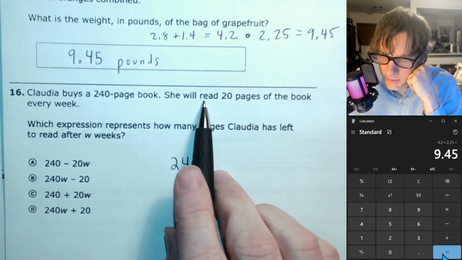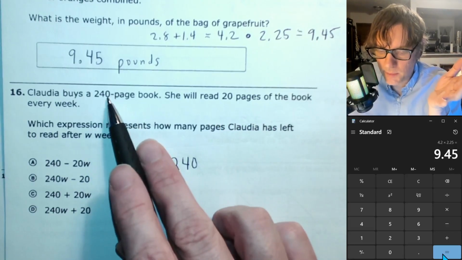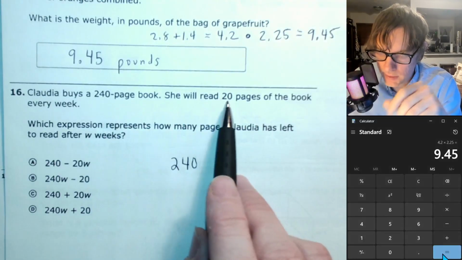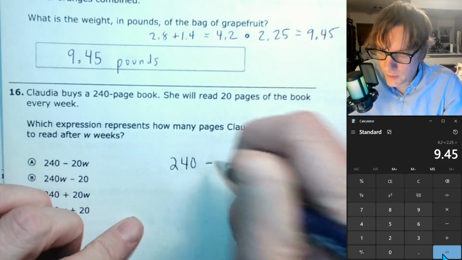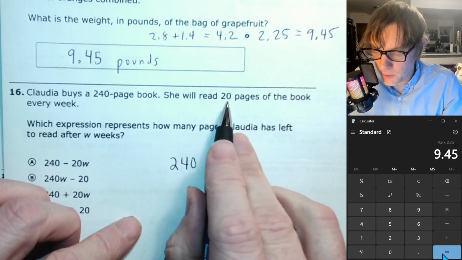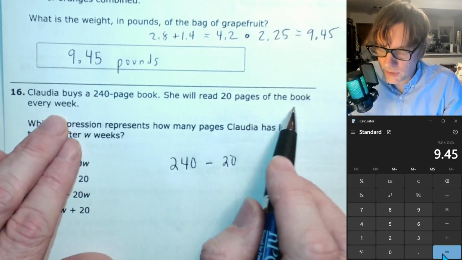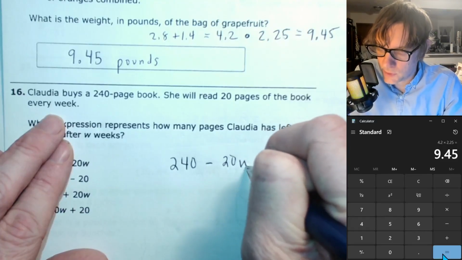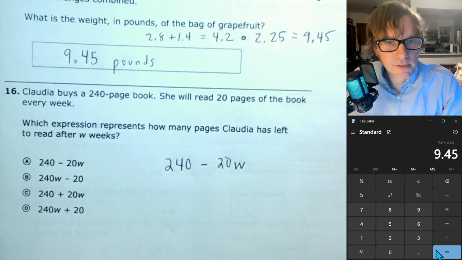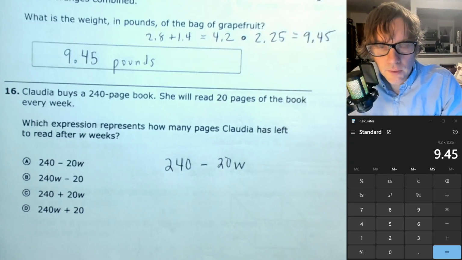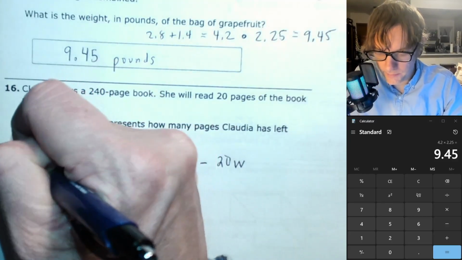Now, when she reads, it's taking away pages. This is how many she has, and every week it's minus 20, minus 20, minus 20. So we're going to subtract here, and we're subtracting the 20. But this thing has a variable with it, because how many weeks did she read? Well, that's just for 1 week. But now she's reading every week. So now this is where we need to include the letter. The 240 is the total pages in the book, minus the 20W. So I see that will be this one right here.